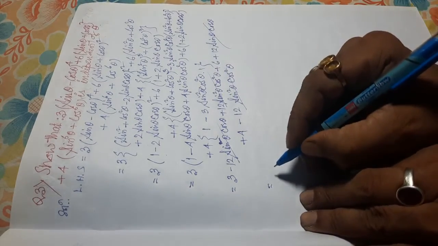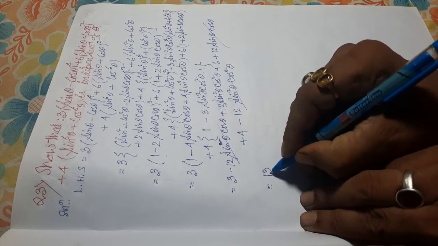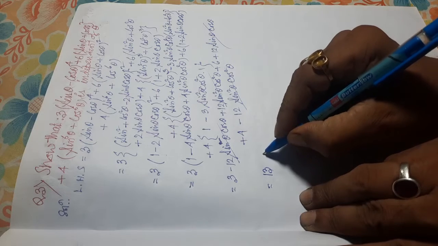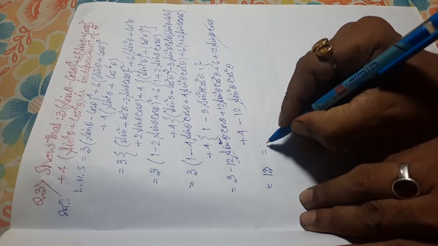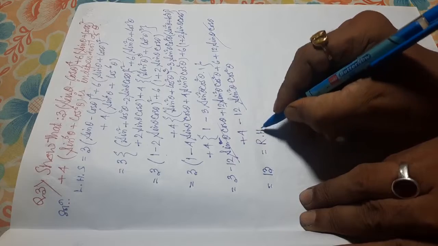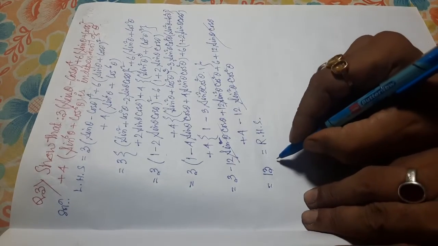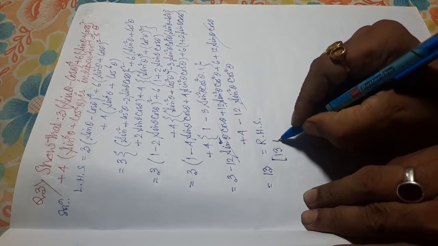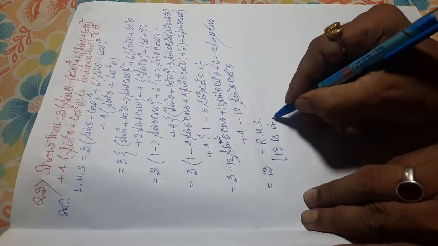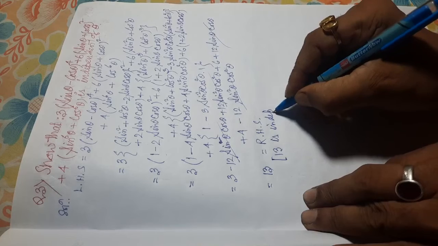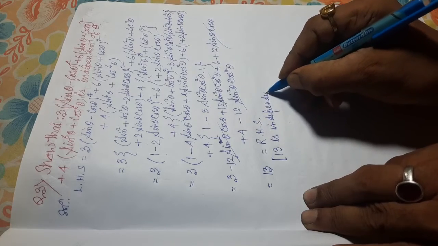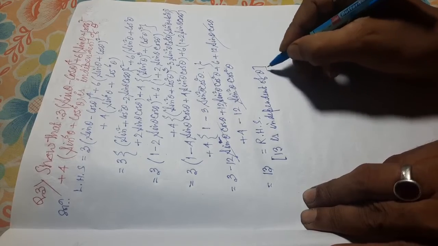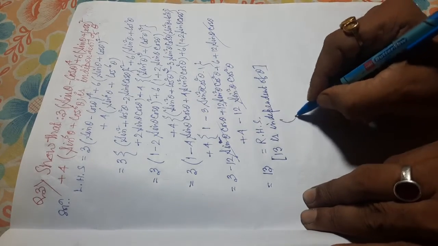So it is equal to 13, which is the right hand side. Now 13 is independent of theta. Proved.